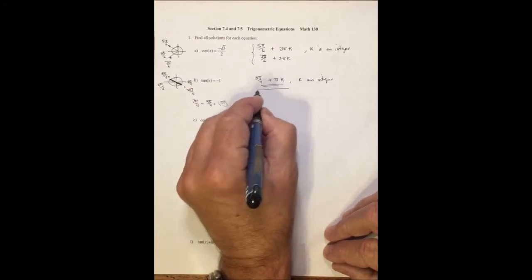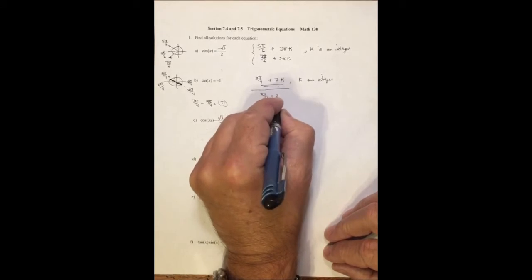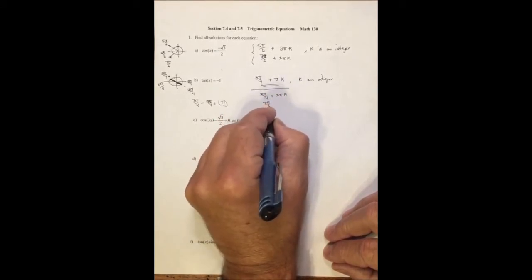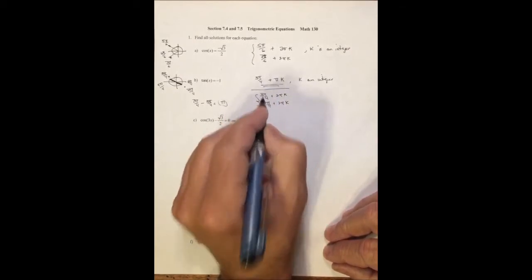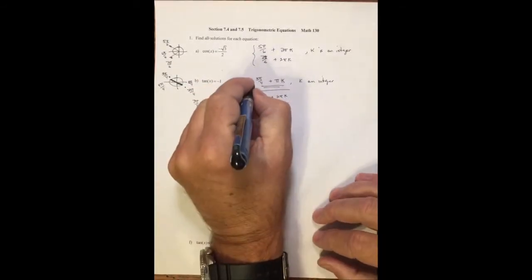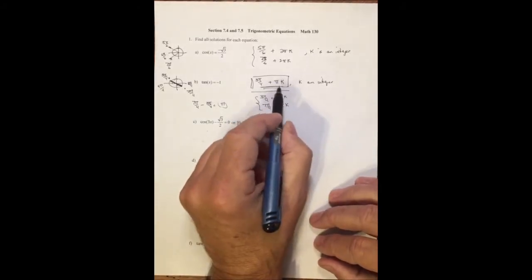Now, it would have been totally correct to go 3 pi over 4 plus 2 pi k, and then 7 pi over 4 plus 2 pi k. That would have been correct, but it would have been a little bit redundant. So this is the way to write it if you're interested in writing the solution very efficiently. So every once in a while, something like that happens to where you don't have to use the 2 pi k.